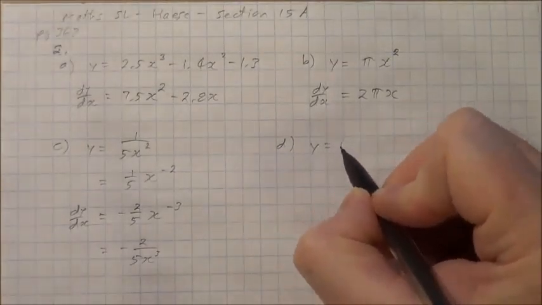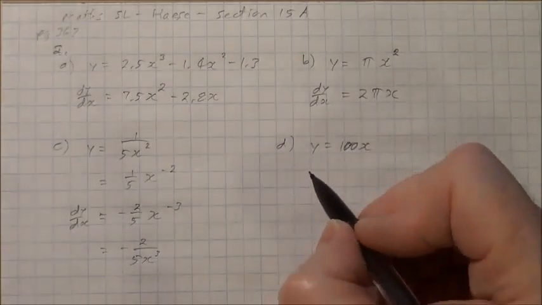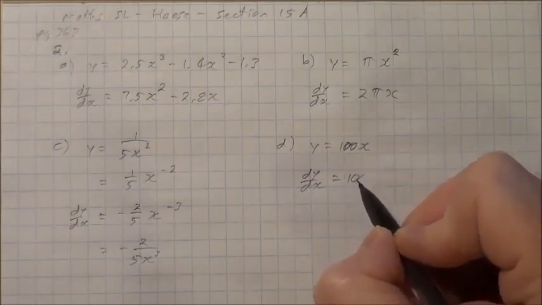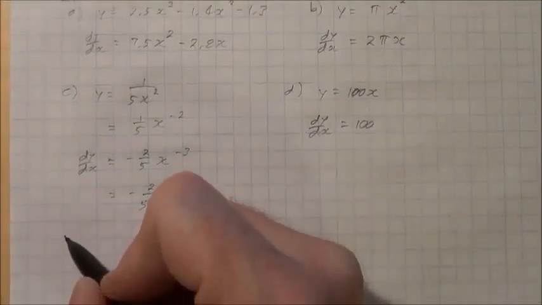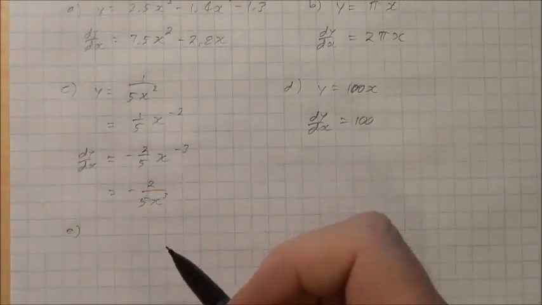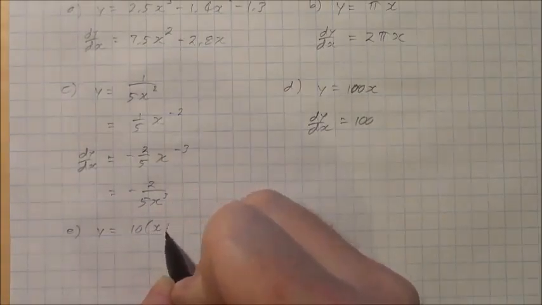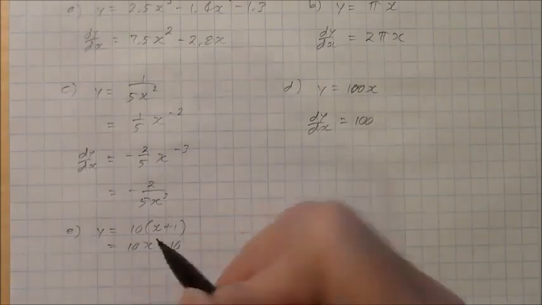Question D says y equals 100x, and dy by dx is 100. Part E, y equals 10 quantity x plus 1, which can be written as 10x plus 10.